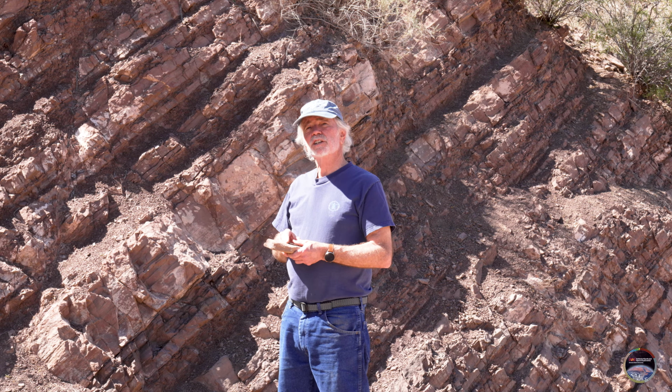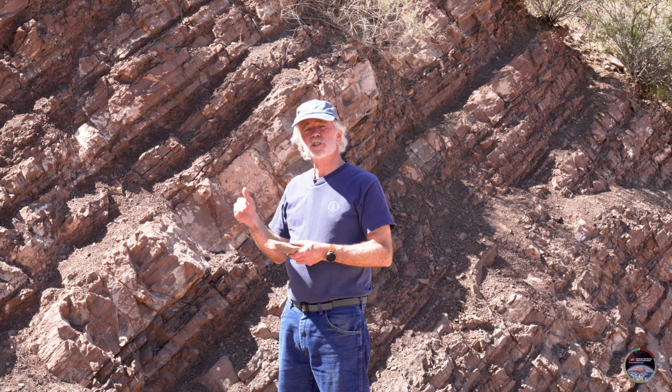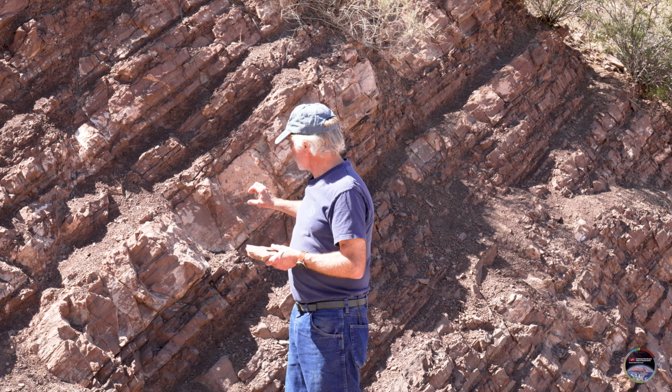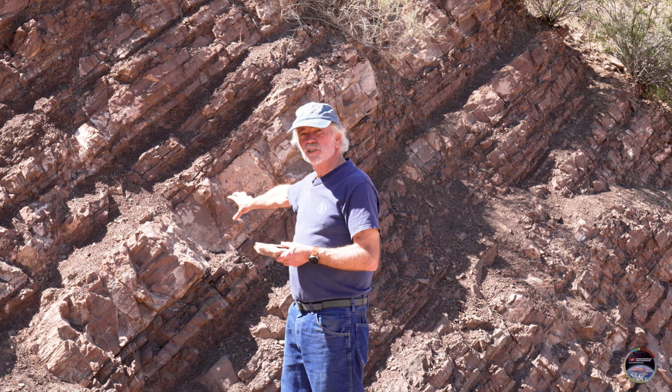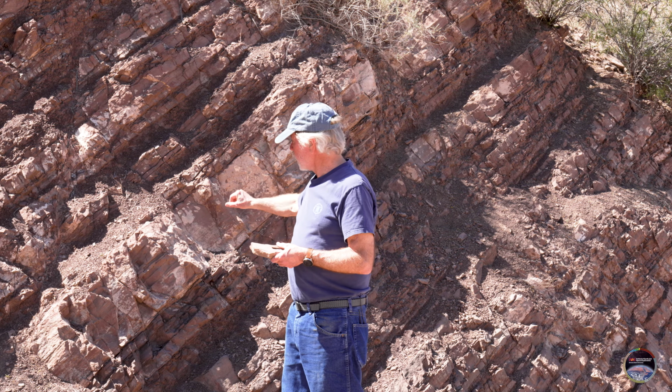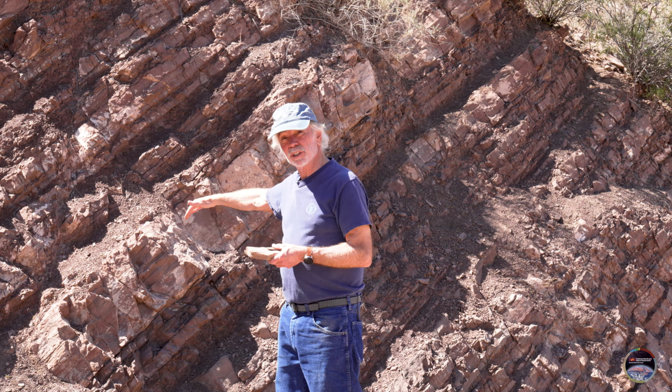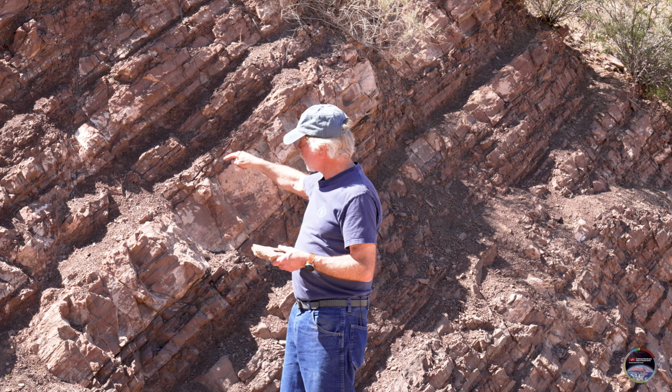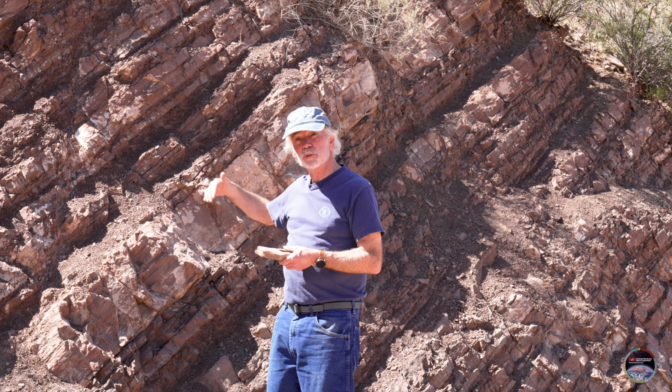When you see a rock that has layers, it means that the environment changed with time. Sometimes the environment was such that it was depositing sand. At other times it was depositing silt, and those two environments kind of alternated back and forth to make this sequence of layers.